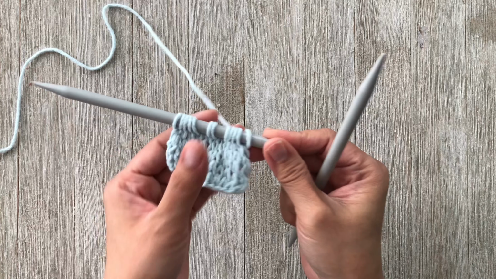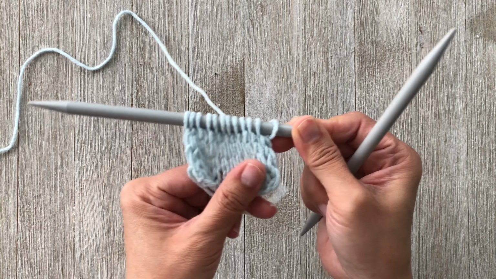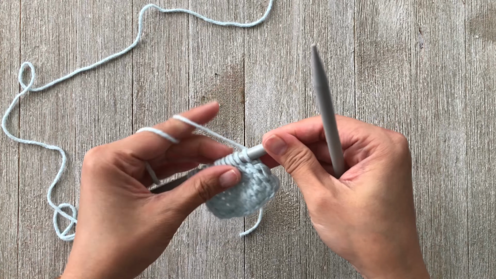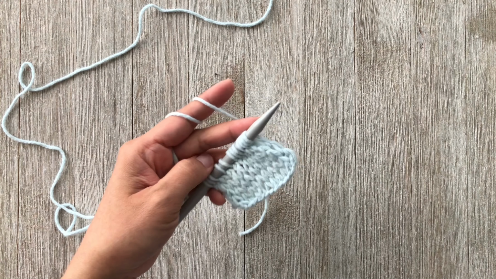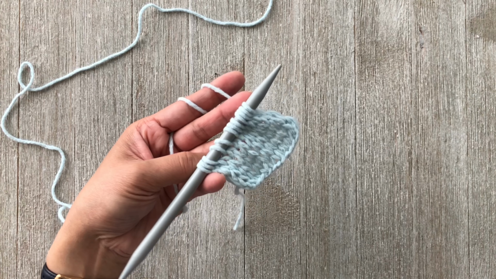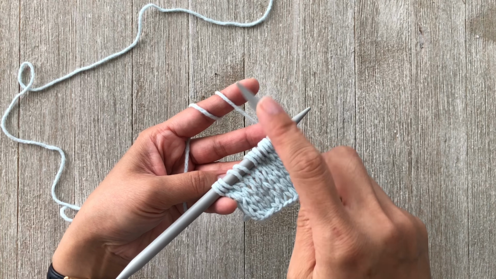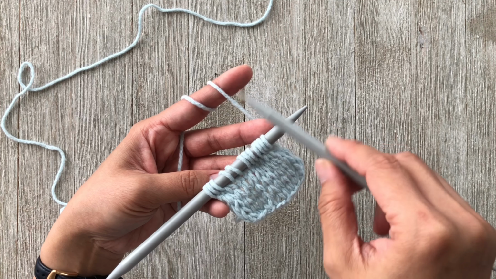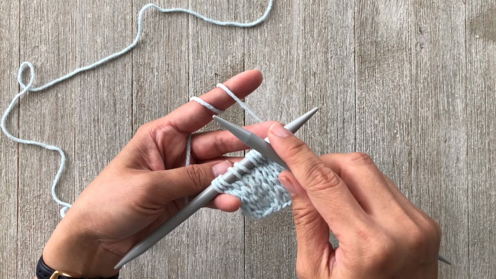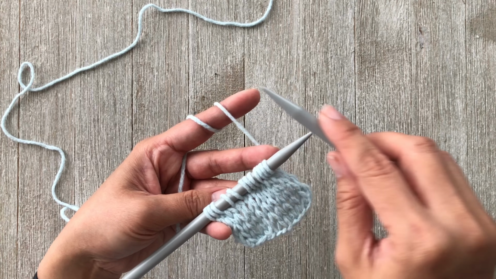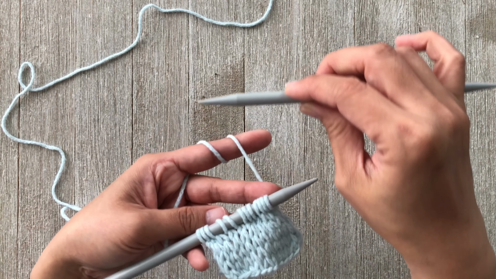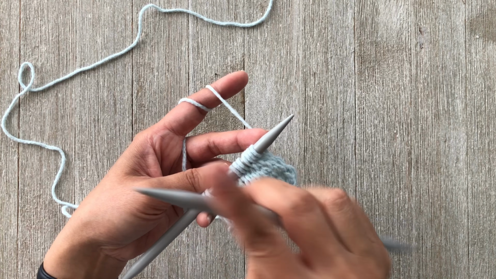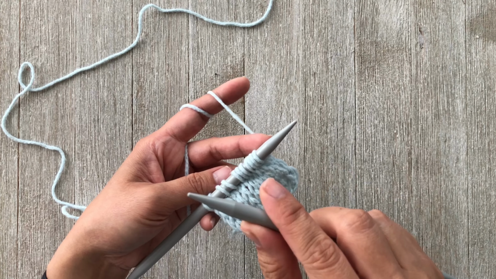Here I have a sample of just stockinette stitches. I've knitted a few rows of stockinette. Now to work the drop stitch, you basically want to wrap the yarn around your needle, so yarning over or wrapping it several times on your needle. Now the more strands you wrap around your needle, the longer the drop stitch. So we'll start with 2, and then I'll show you what it looks like with 1.